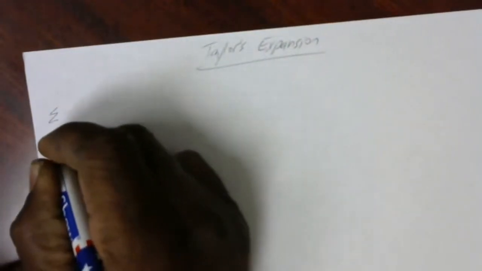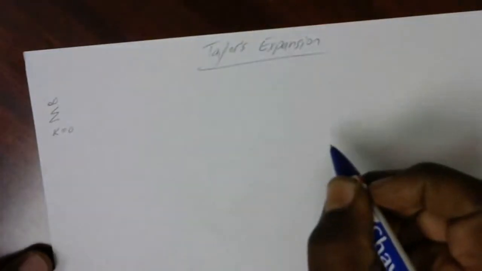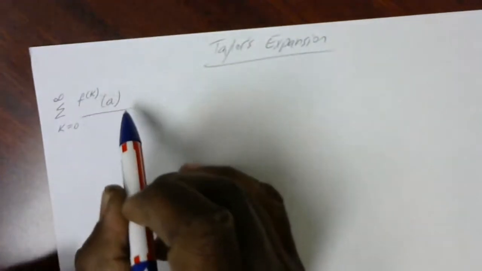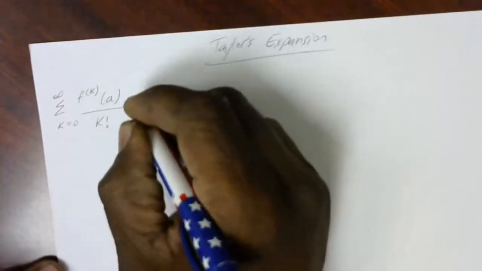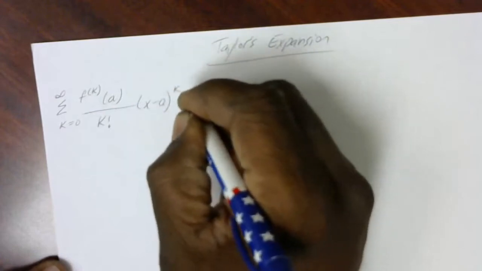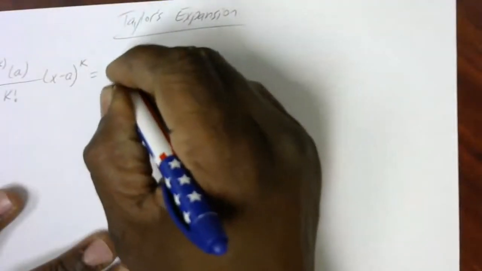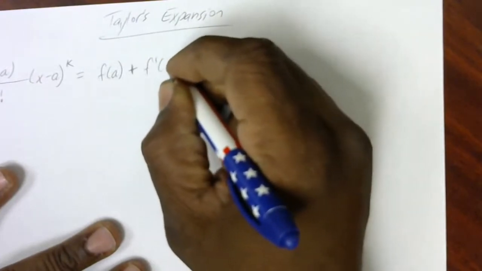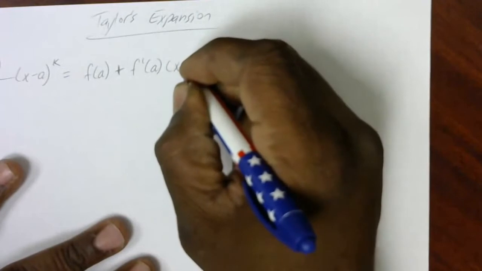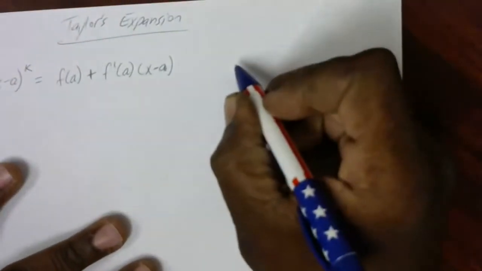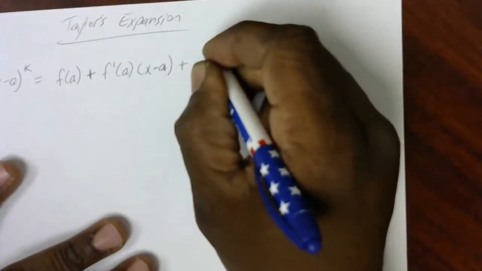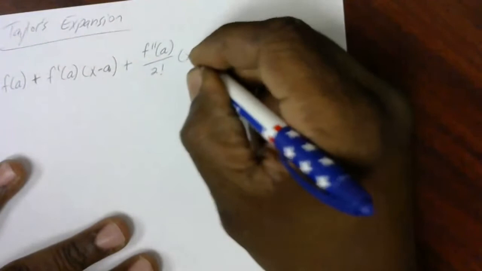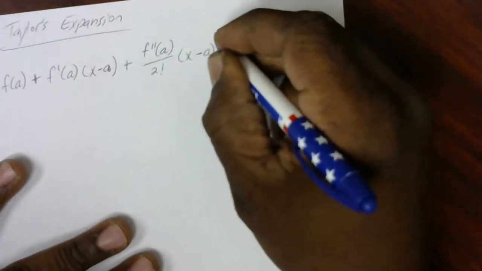So we have the summation as k goes from 0 to infinity of the kth derivative of f at a, divided by k factorial, times x minus a raised to the power of k. Right, so that's equal to f of a plus f prime of a times x minus a plus f double prime of a divided by 2 factorial times x minus a quantity squared.